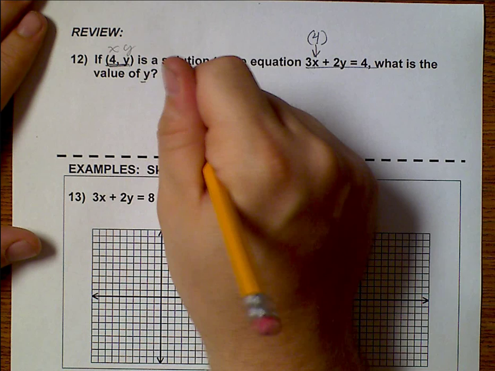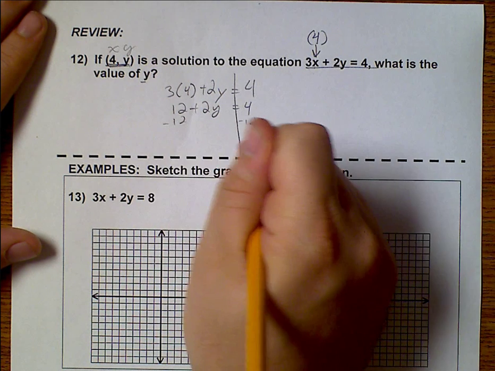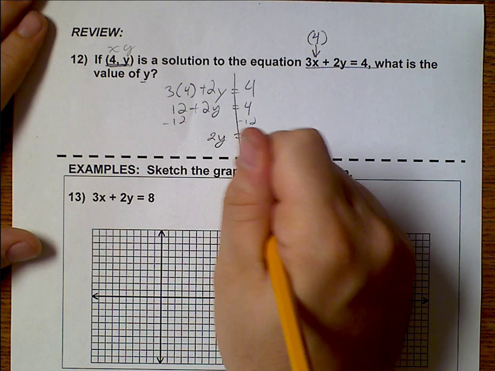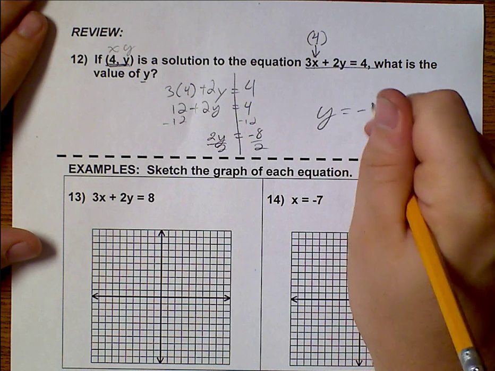12 plus 2y equals 4. Subtract 12 from both sides. 2y equals negative 8. Divide by 2, and I get that y equals negative 4.